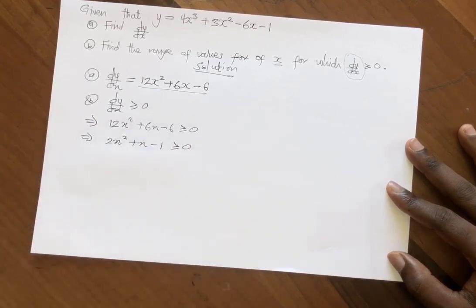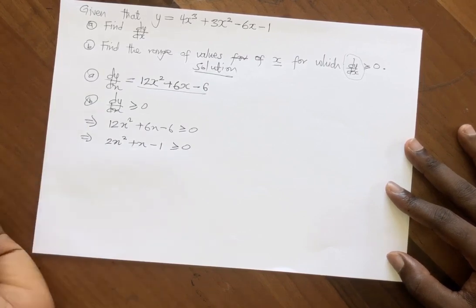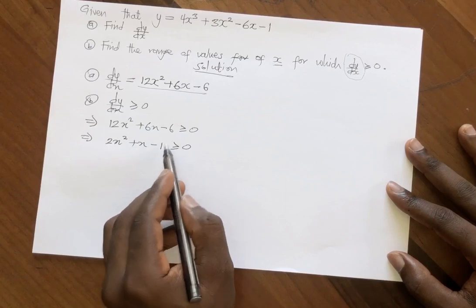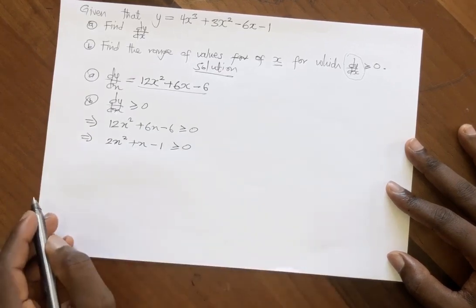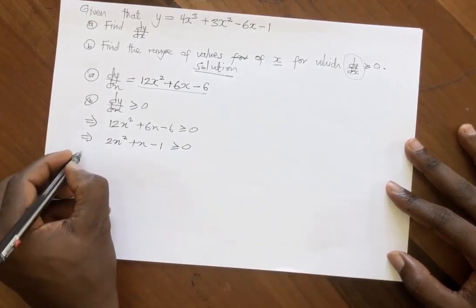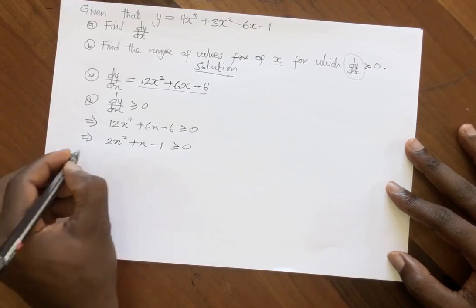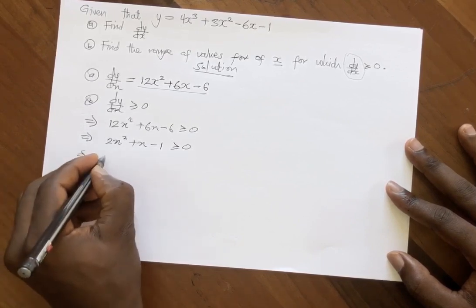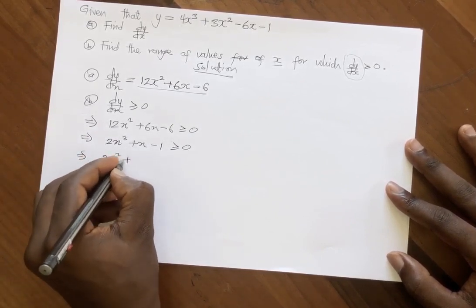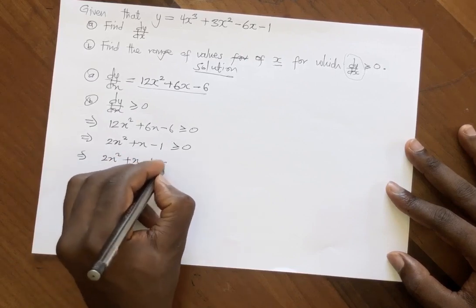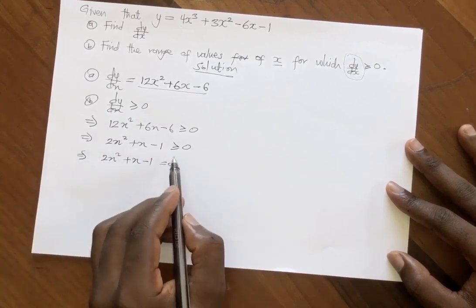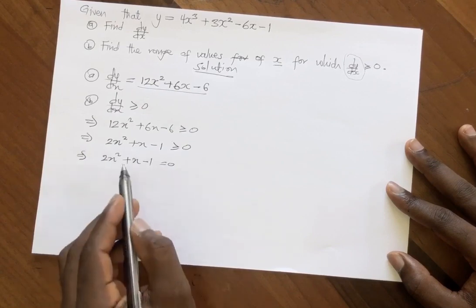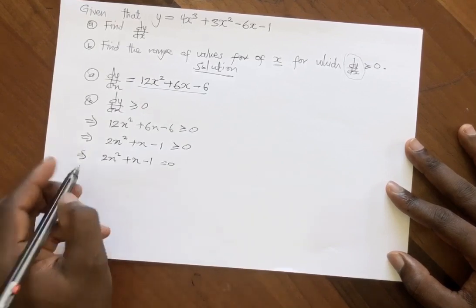Now, at this stage, I will advise you to solve it as if it is not coming with the inequality. Just solve it as if it is just an equation, okay? So for a small decoy, you have 2x squared plus x minus 1 equals 0, okay? Just assume that is an equal to sign, and I'll tell you why.